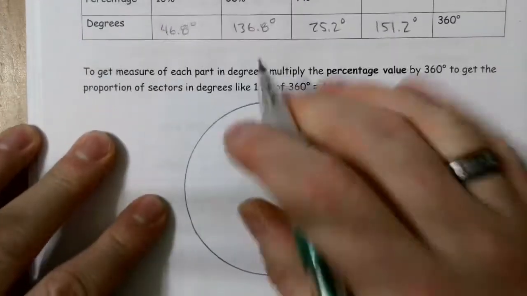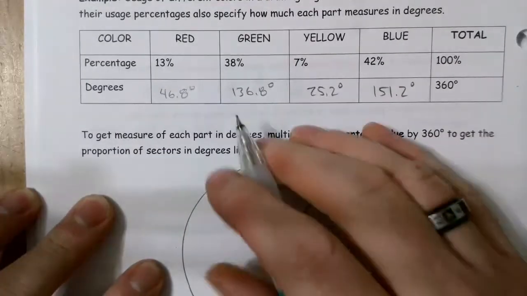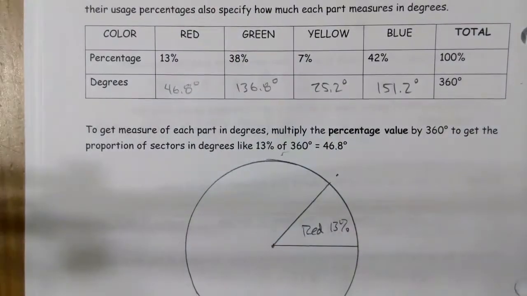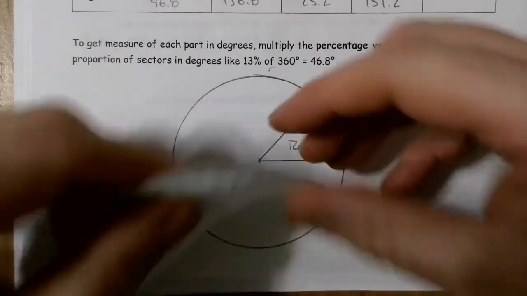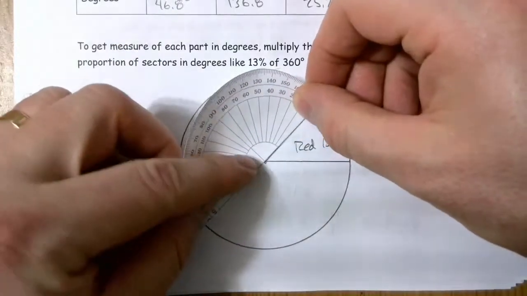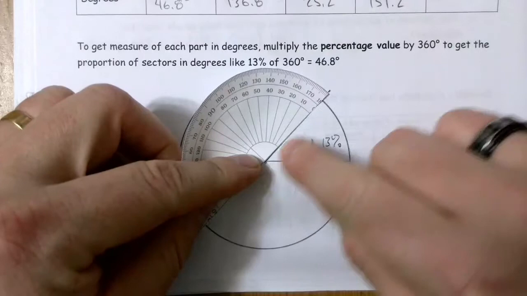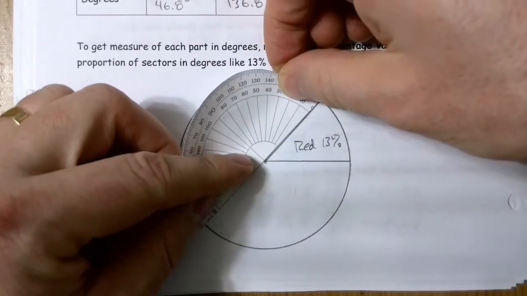Then I want to put green in. Now green is 136.8 degrees. So this is where I left off, and I'm going to start there. So I'm going to put the little crosshair again at the center of the circle. I'm going to line up that line that I just drew.